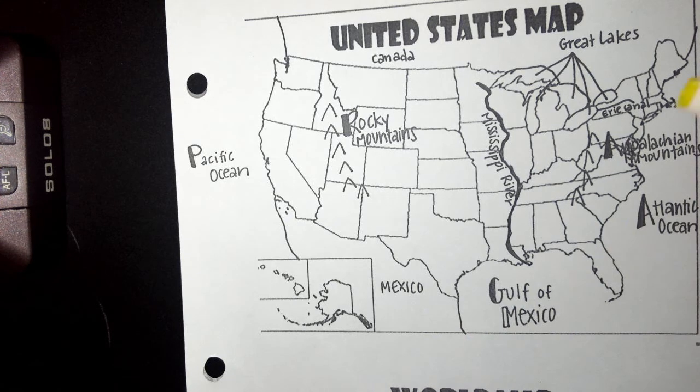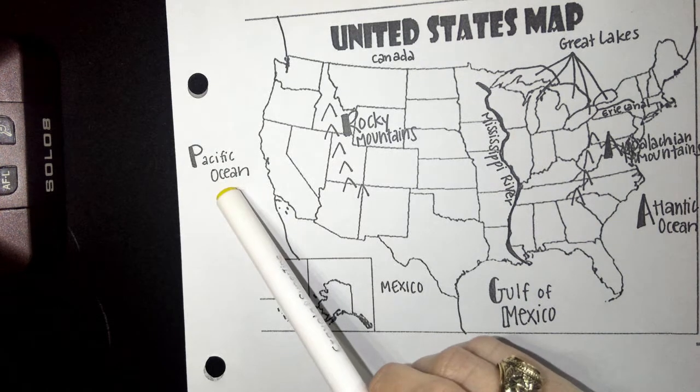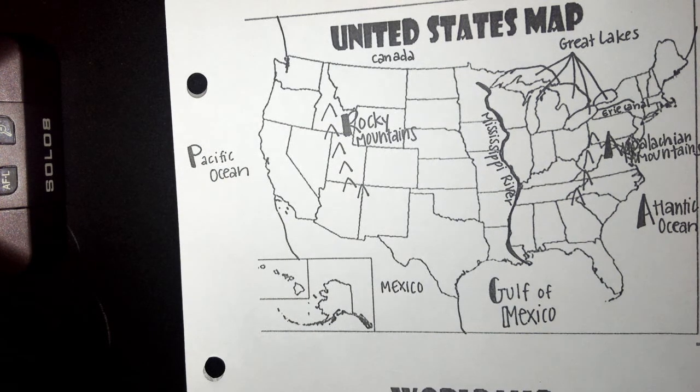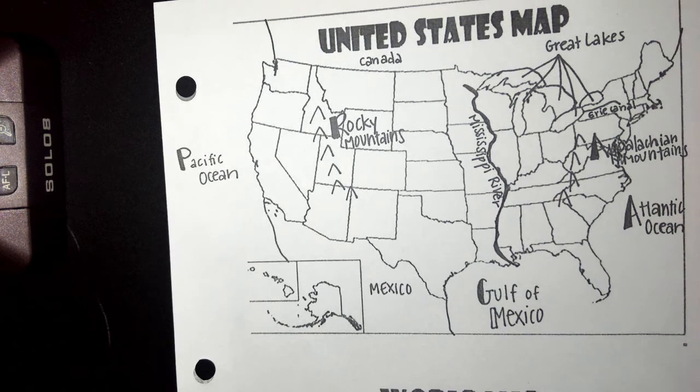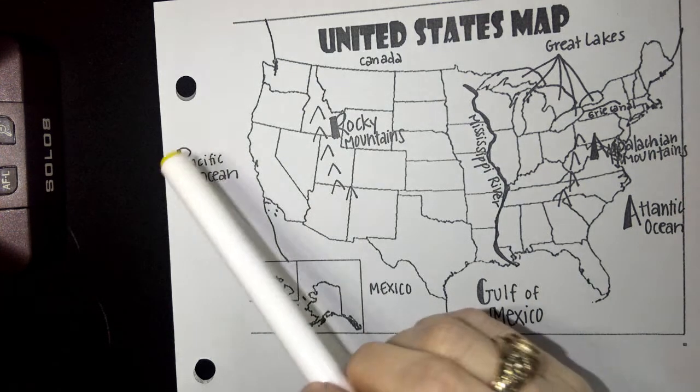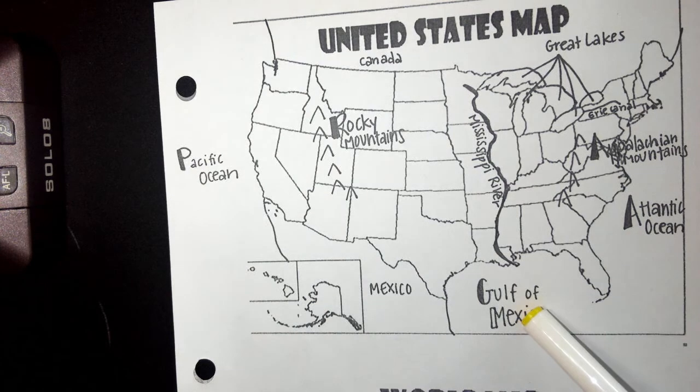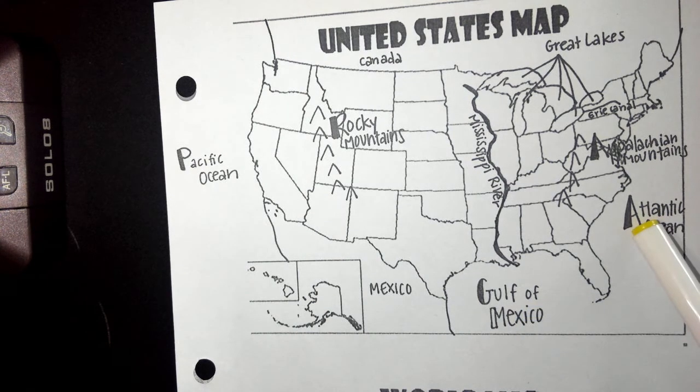The major bodies of water are the Pacific Ocean, Gulf of Mexico, and Atlantic Ocean. And the way that I can remember where they are on our map is that I think about the PGA, or the Professional Golf Association. If I was a golfer, I would love to play on a beautiful golf course next to the ocean. So P is for Pacific Ocean, G, Gulf of Mexico, and A is for Atlantic Ocean. Remember, the Gulf of Mexico is technically part of the Atlantic Ocean.